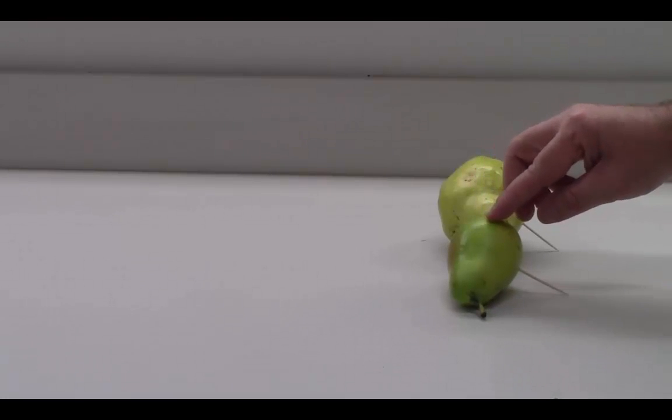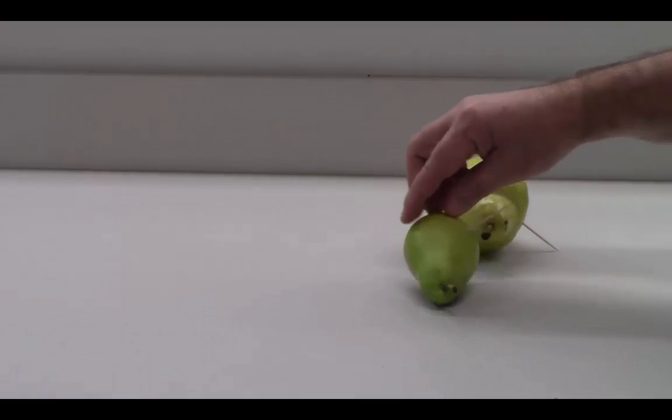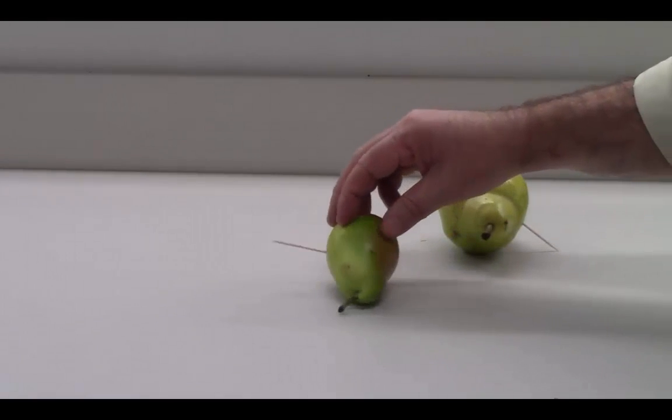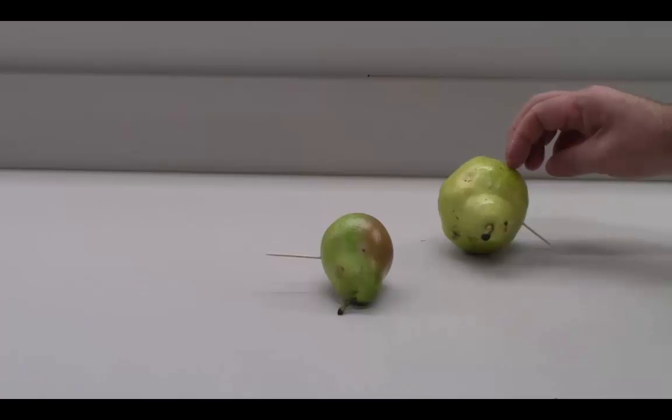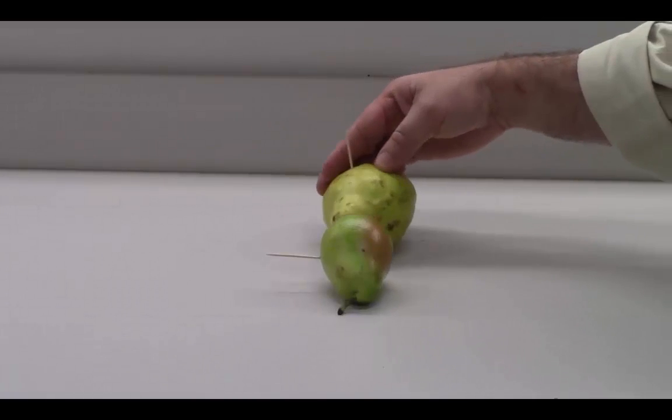So starting and rolling, rolling, rolling. Doing the same for the larger fruit as we roll it through its diameter. No banana!